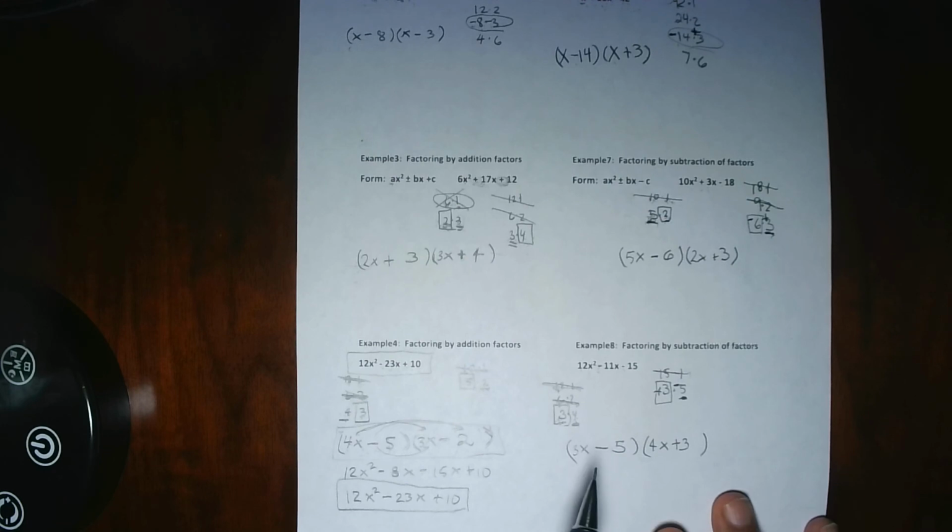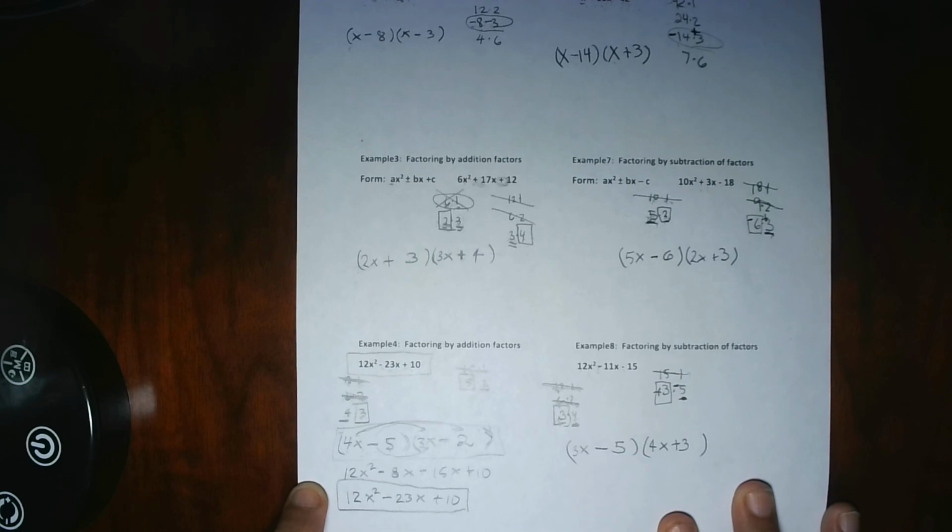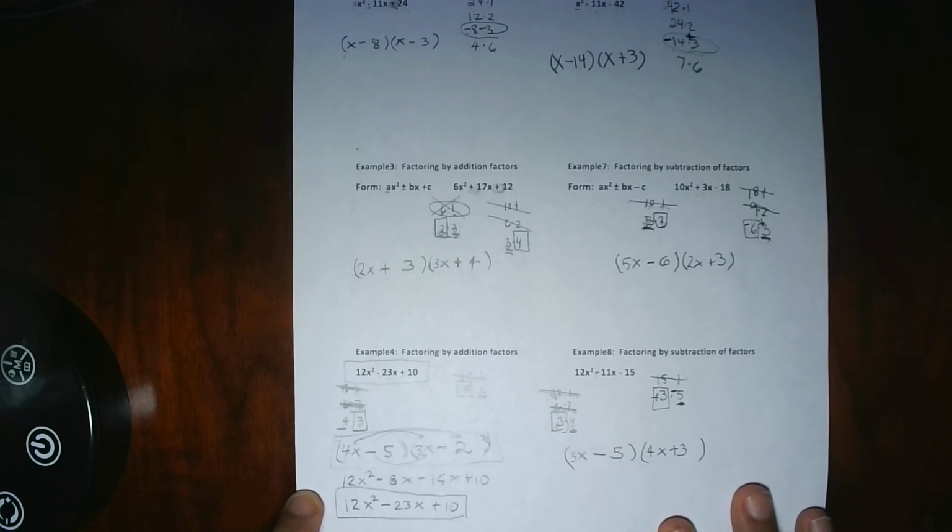Okay? So in this lesson, we learned how to factor by addition and how to factor by subtraction. Okay? All right. Good luck with the work.